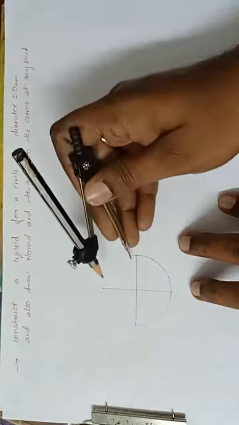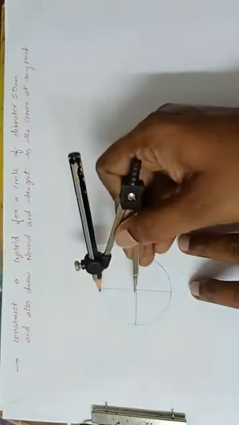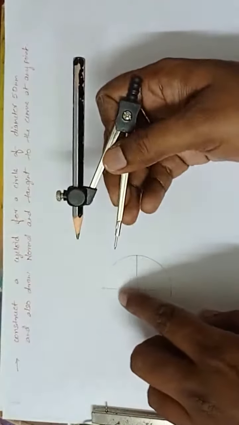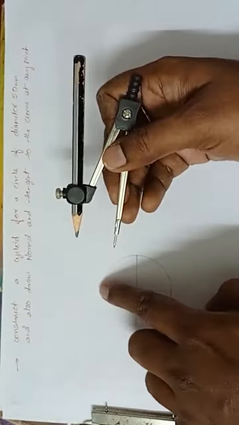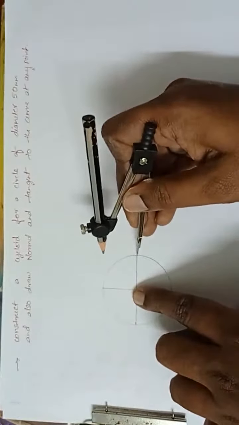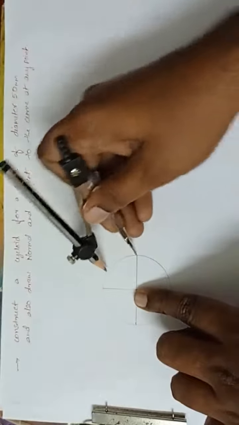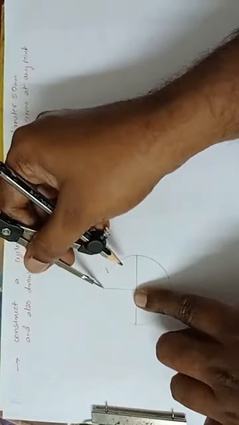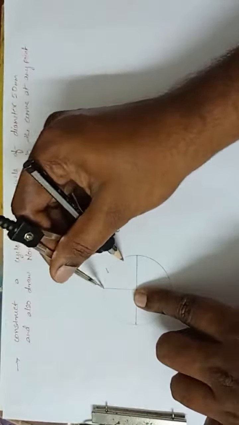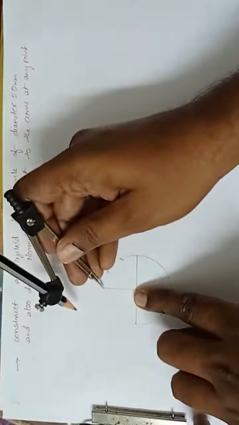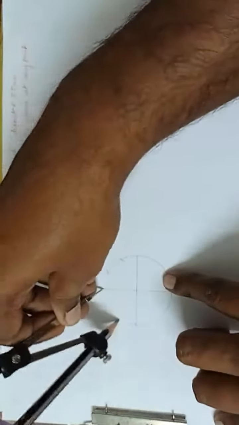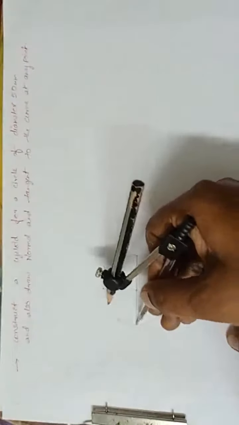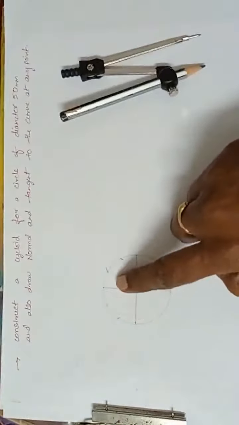We have studied how to divide in the first class. First take the radius of the circle. Then suppose this is the quarter part. Using this corner and that corner, take the radius, this point as center, cut here, and this point as center, cut here. Now I have divided it equally. Here also the same. Now we have divided this into three equal parts individually.